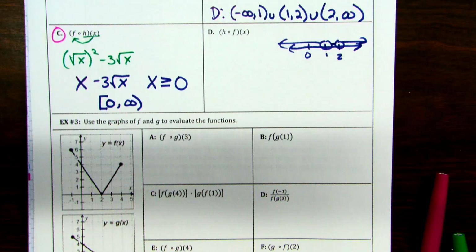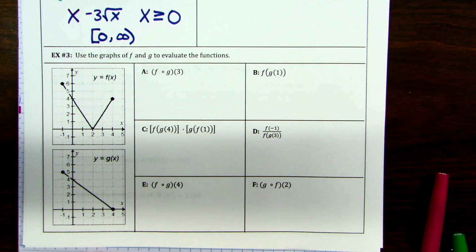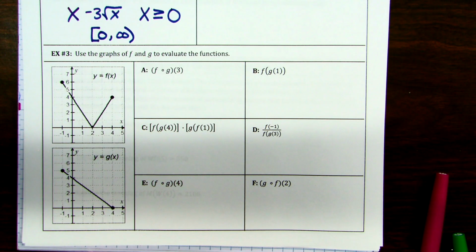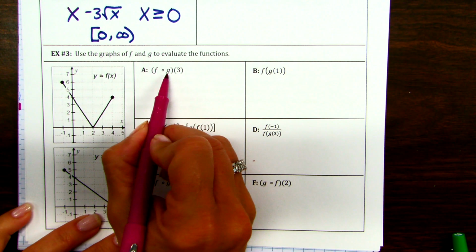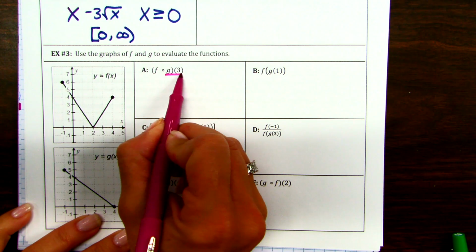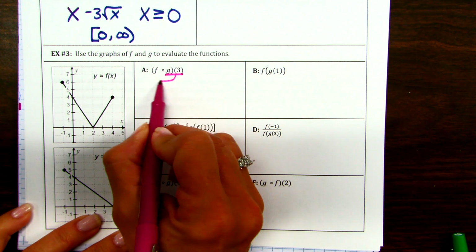These are the easiest ones. They're so easy, I'm not even going to do them all. What we're going to do now is do some composition of functions using graphs. So look at A. Working right to left, we start with g of 3 and plug it into f.